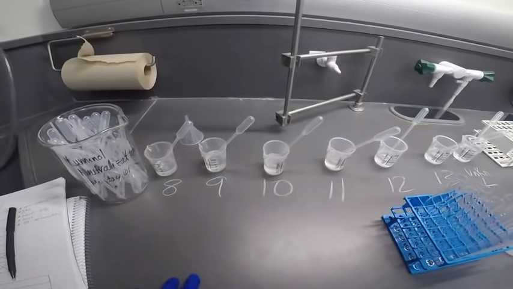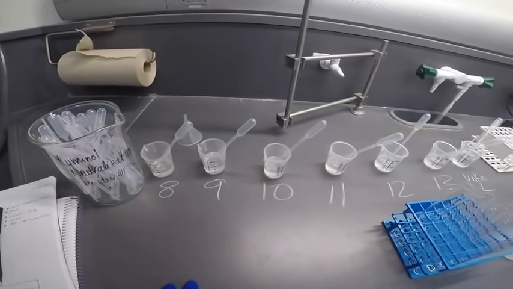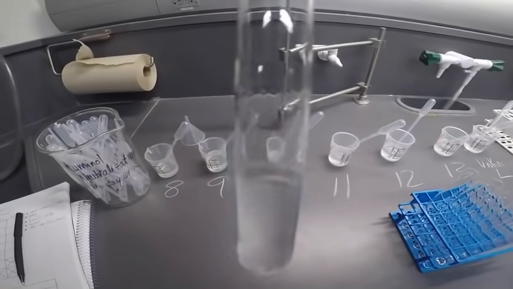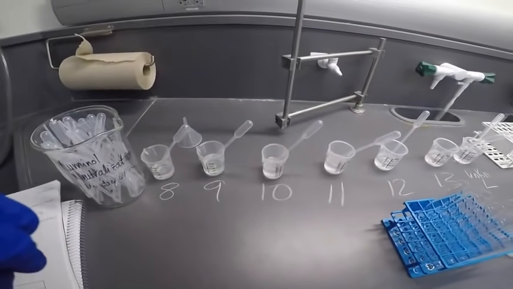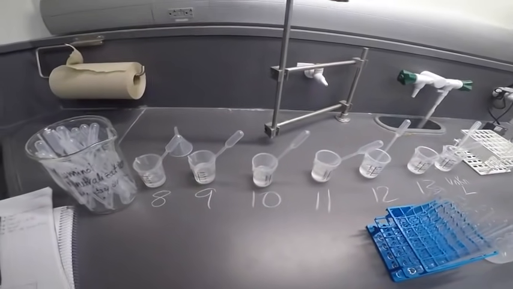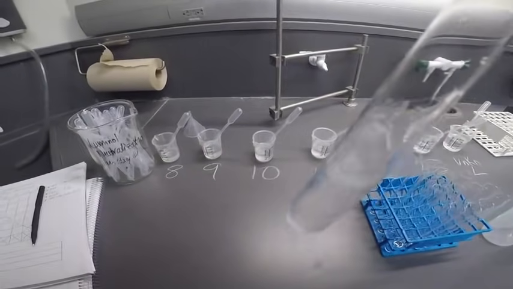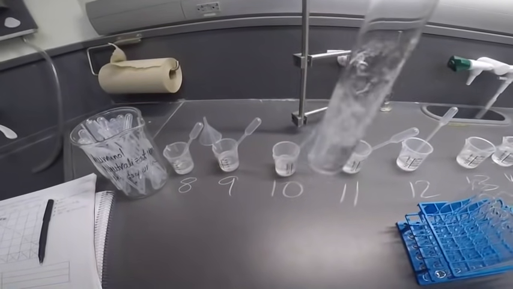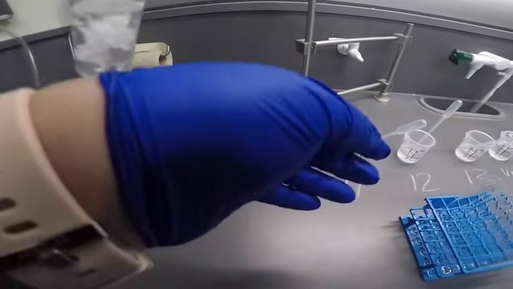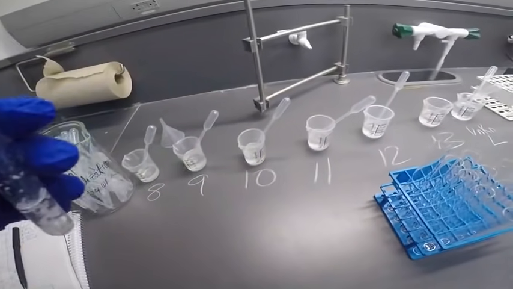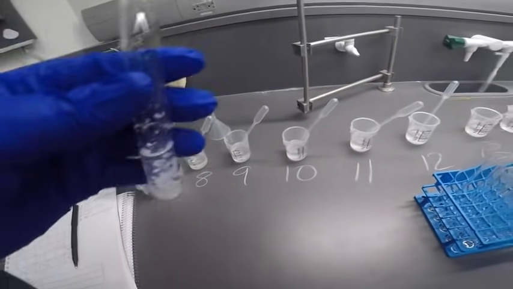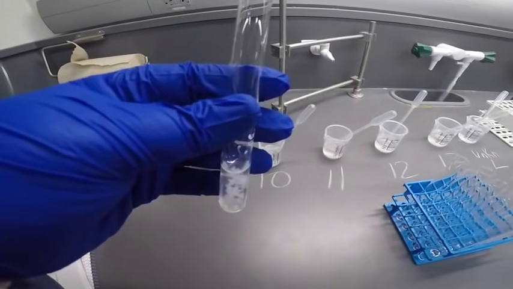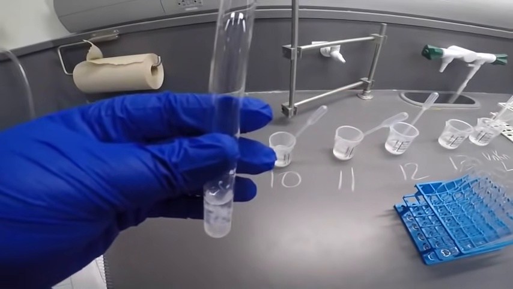So I'm not seeing a precipitate here. Oh wait, there's a little bit of a precipitate. So there's a slight precipitate here. It just took a little while to form. All right, let's see if we feel warm. No. Let's check for a smell. No smell.